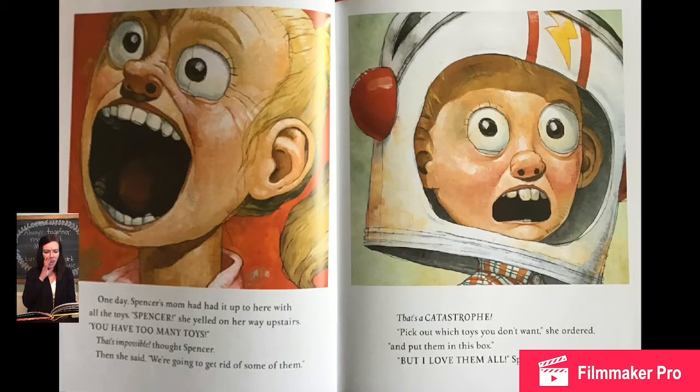"Spencer!" she yelled on her way upstairs. "You have too many toys!" "That's impossible," thought Spencer. Then she said, "We're going to get rid of some of them." "That's a catastrophe. Pick out which toys you don't want," she ordered, "and put them in this box." "But I love them all," Spencer cried.